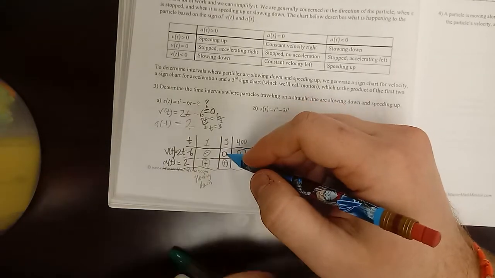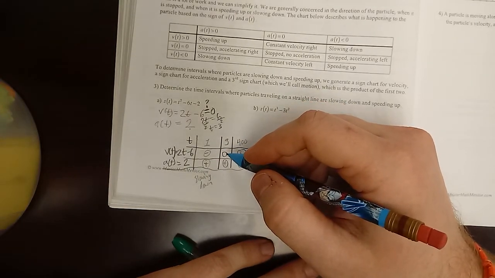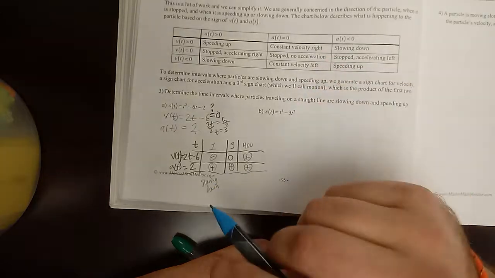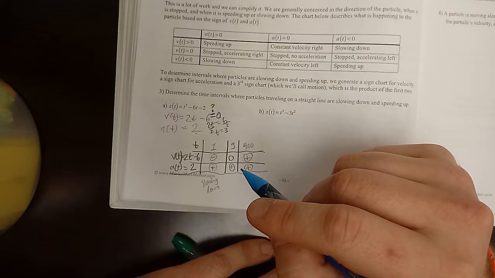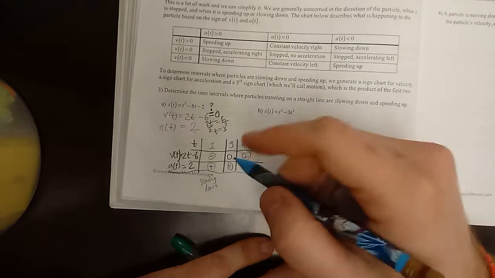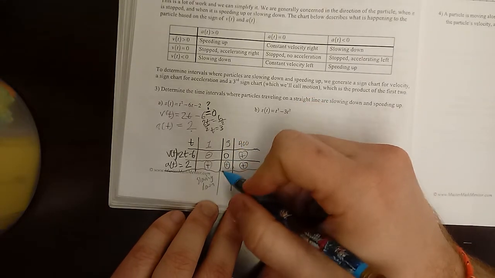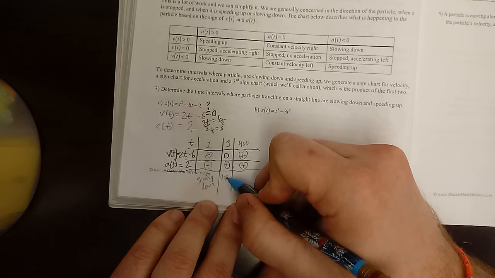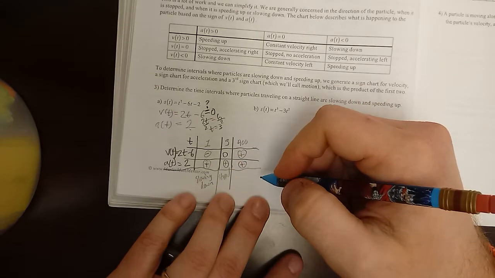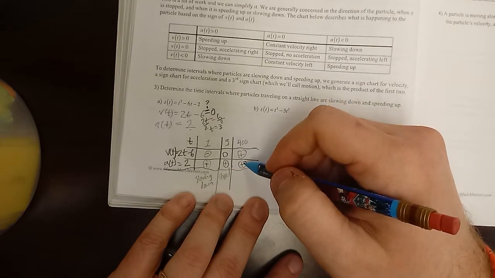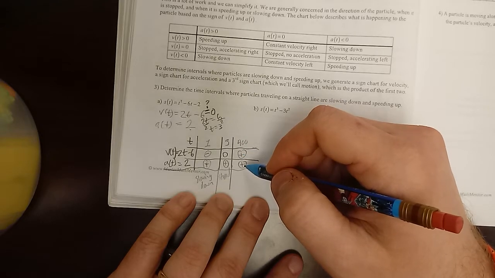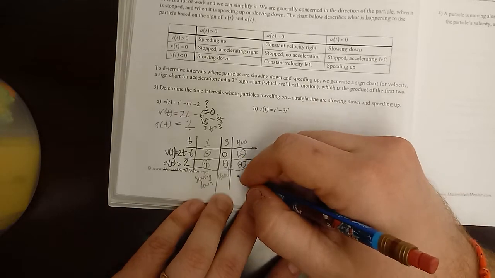What is it when your velocity is 0? Like if a cop clicked his radar gun on your car and it said 0, it means you're not moving. So for this brief moment, it stopped. And then what about here? Velocity is positive, acceleration is positive. They're going together. That's speeding up.